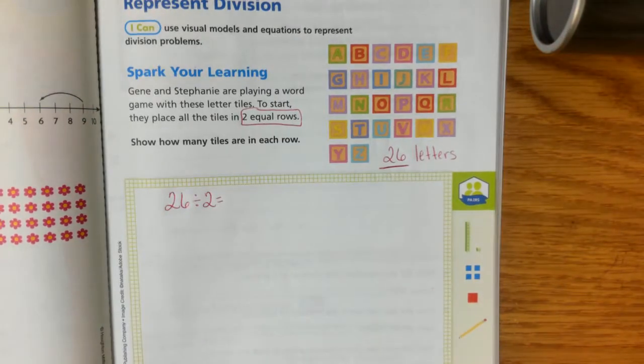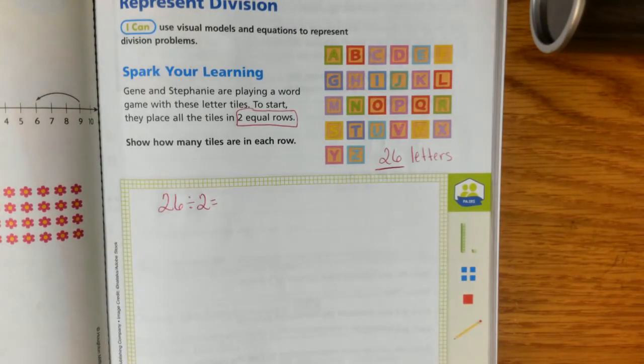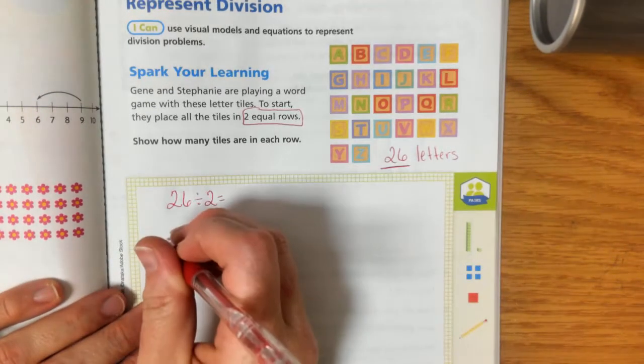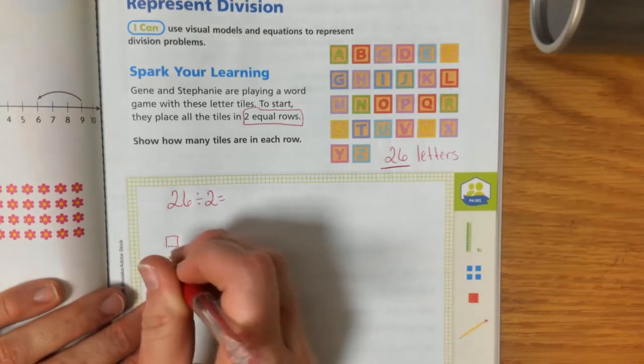26 divided by 2, and we want to figure out how many tiles are going to be in each row. So I know there's 26. So I'm going to do 1, 2.